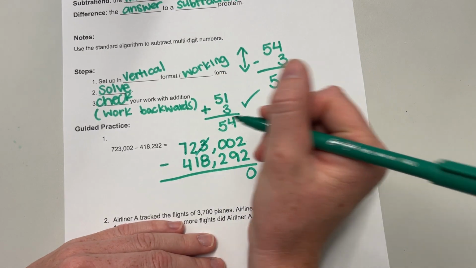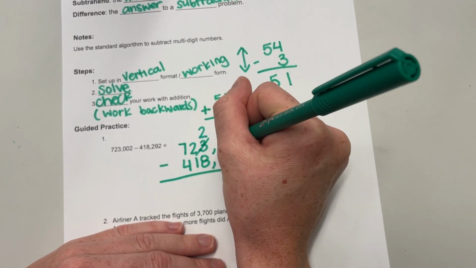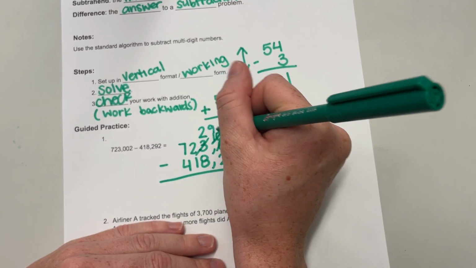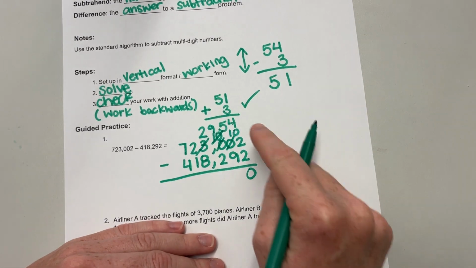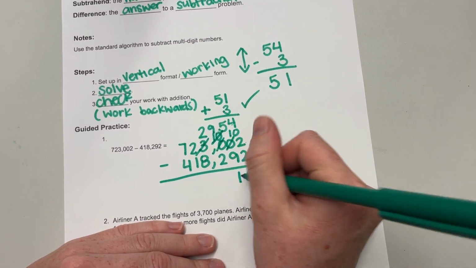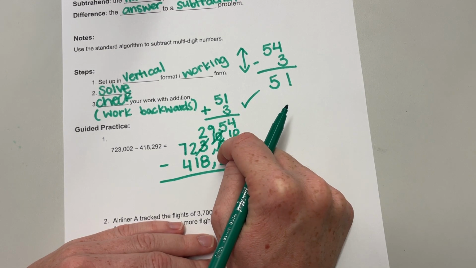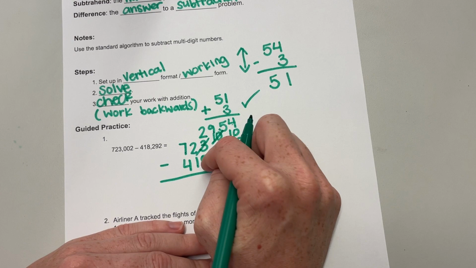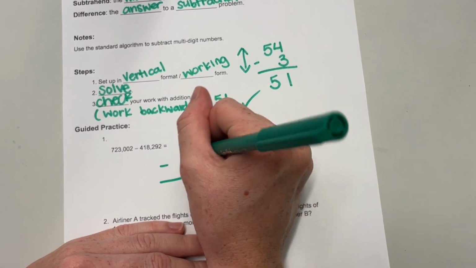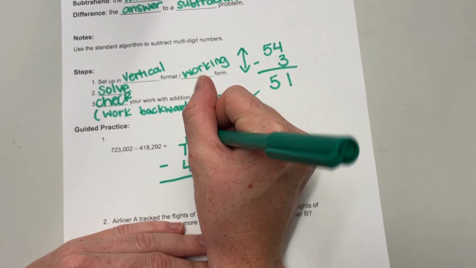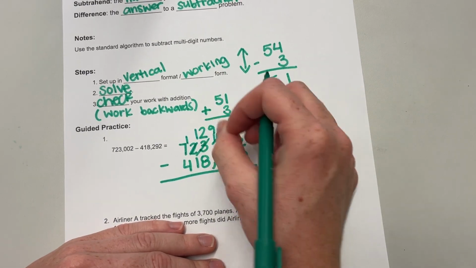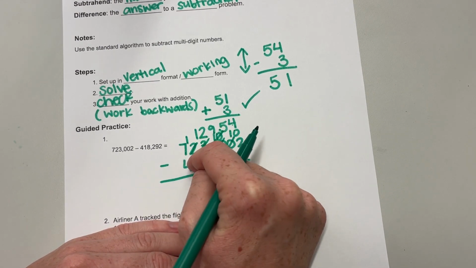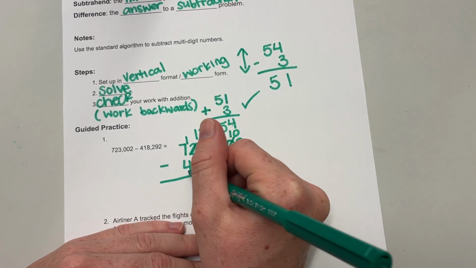Okay, so I borrow from that 3, it becomes a 2. This 0 becomes a 10, but then we're going to borrow, so that becomes a 9. So this 0 becomes a 10. So now I have 10 minus 9 is 1. 9 minus 2 is 7. 2 minus 8. 8 is bigger than 2. I can't do it, so I need to borrow. So that 2 becomes a 1. This 2 becomes 12. So 12 minus 8 is 4. And then I have 1 minus 1 is 0. 7 minus 4 is 3.